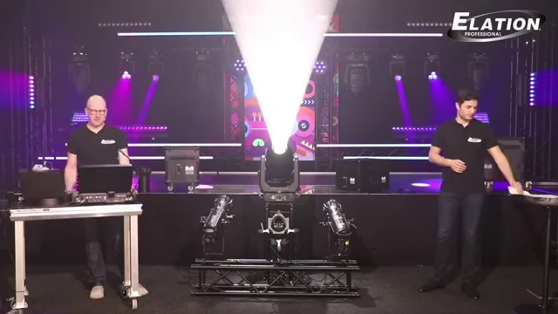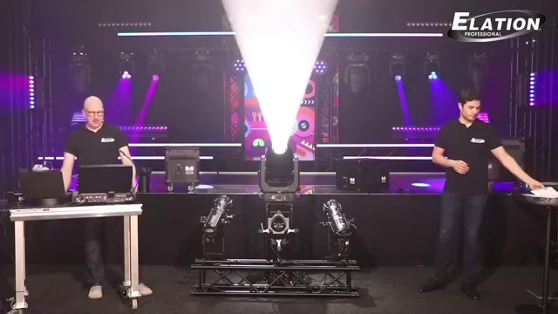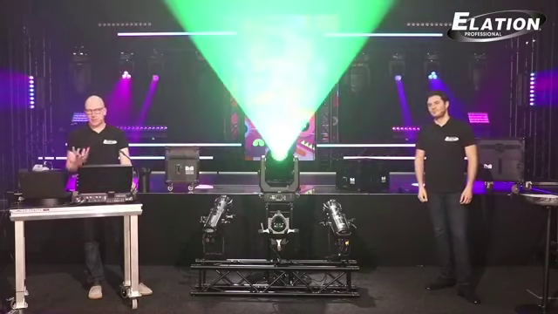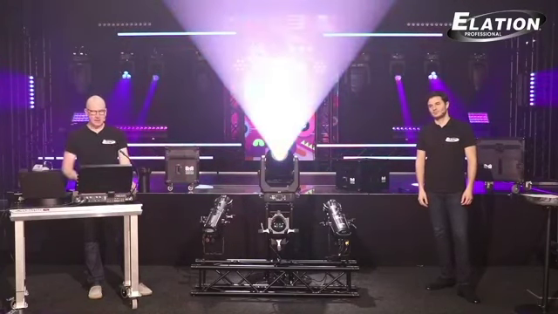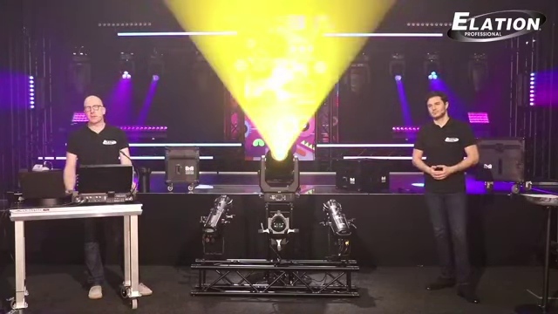So let's have a look at some color options within the unit, which again will take the capability beyond what the static fixtures can achieve. So here is a 7-position fixed color wheel, which offers various primary colors and also some pastels. So these are all easily suitable for theater and event environments.